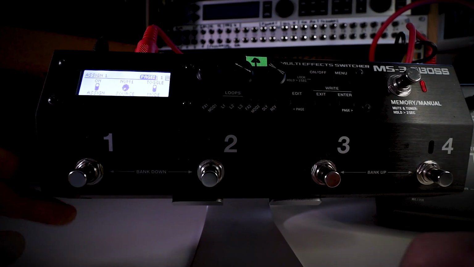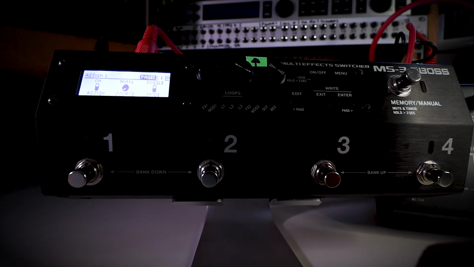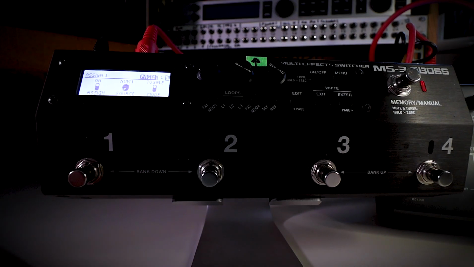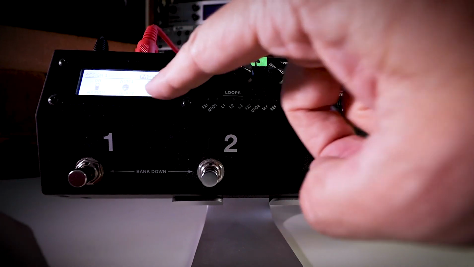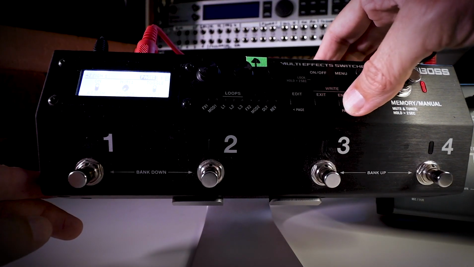The mode I want is toggle. I need to switch it on and off. That's what toggle means. We switch on and off. So I've set number 1 to toggle, we're switching on and off. Move to the next page.